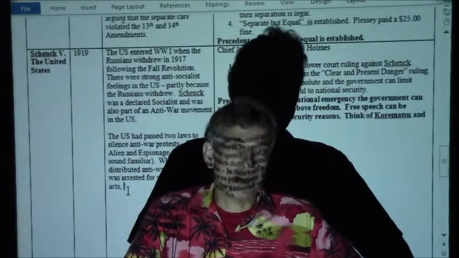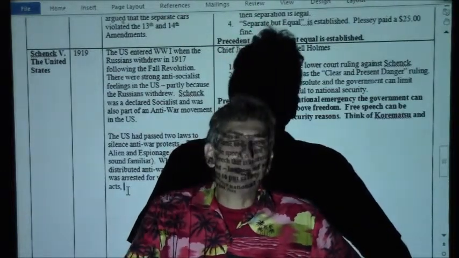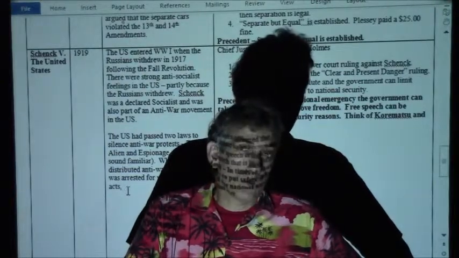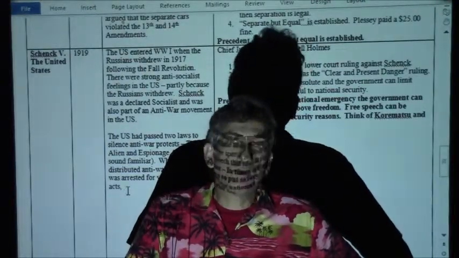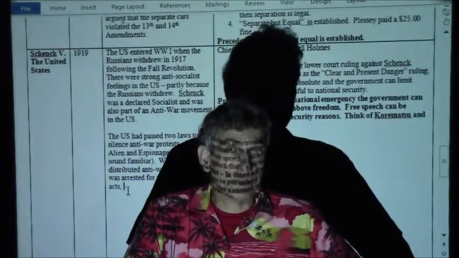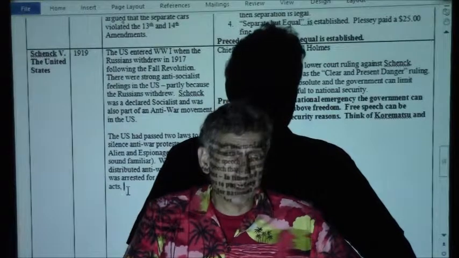Of course, it'll be a problem as time goes on. Nevertheless, Lenin's promise to withdraw from the war, and the United States was entering World War I. The Socialist Party in the United States has a significant following, and Schenck was a socialist, which is part of the background to the case.